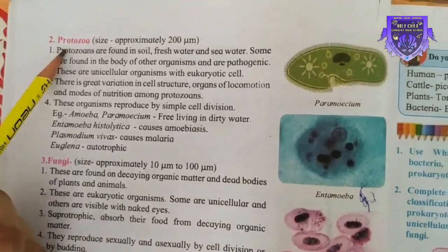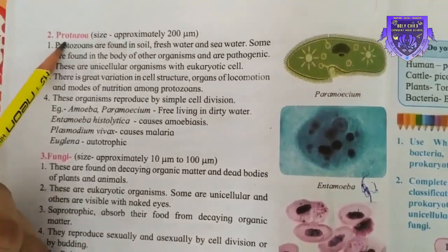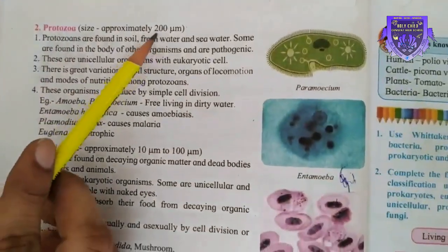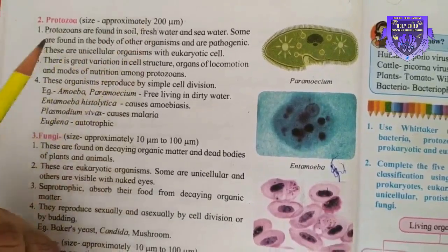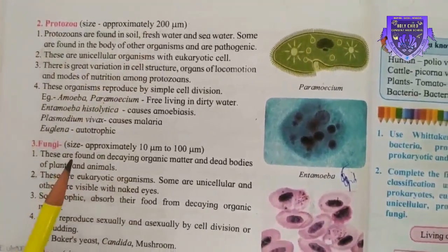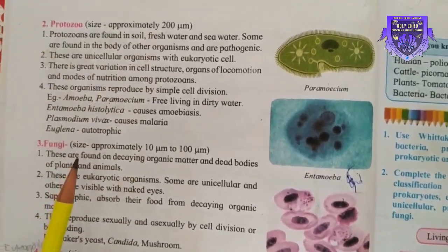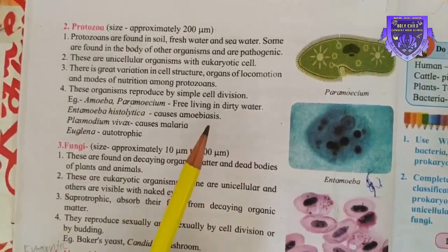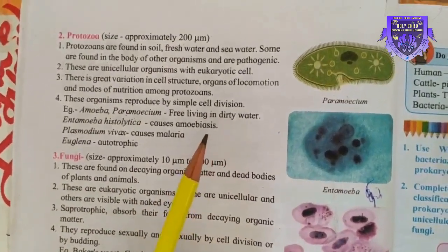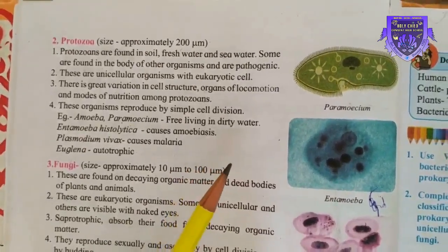Next is protozoa. The size of protozoa is approximately 200 micrometer. These protozoa are found in soil as well as in water. These protozoa are mostly pathogenic, which means they cause diseases.